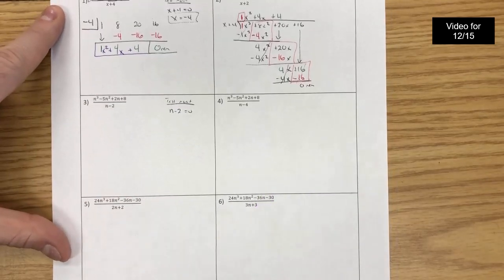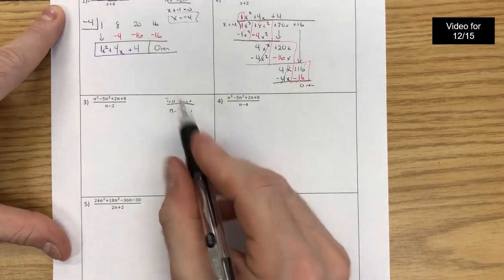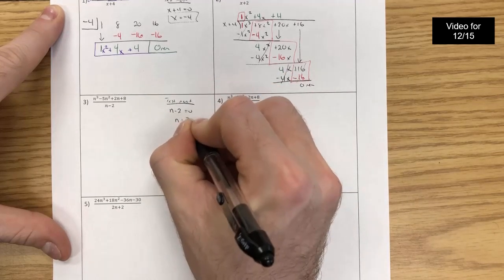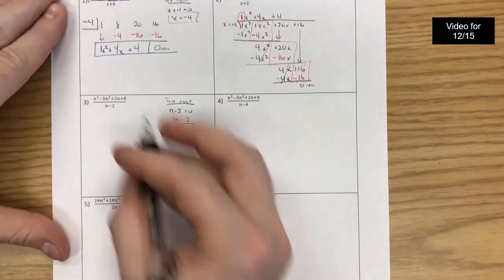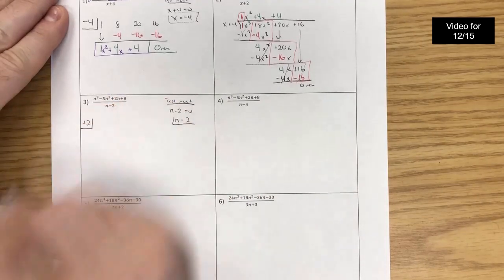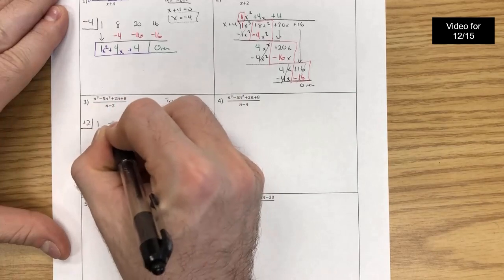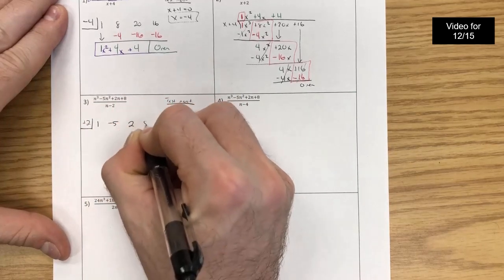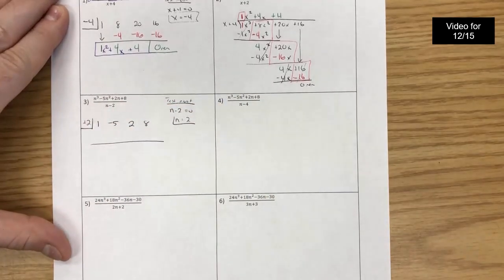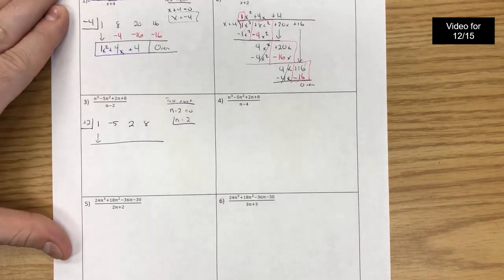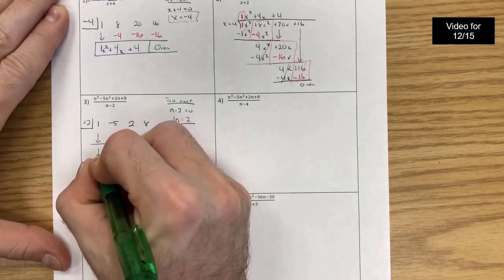So knowing that, let's move back into this equation. I'm testing the root, n minus 2, n equals 2. So I'm going to plug that in. A positive 2. I'm going to take my coefficients of 1, negative 5, 2, and 8, and plug them in. For my first term, I'm going to get 1.